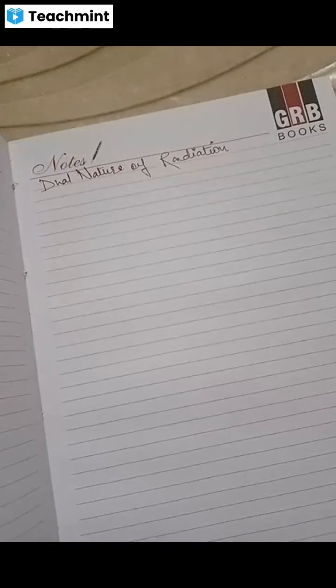So the next thing we will be talking about is the dual nature of radiation. Let us talk about this dual nature of radiation. No doubt, my dear students, you would have studied this topic in your chemistry class 11th, but I'll have to explain it to you in a different way, taking physics into consideration.